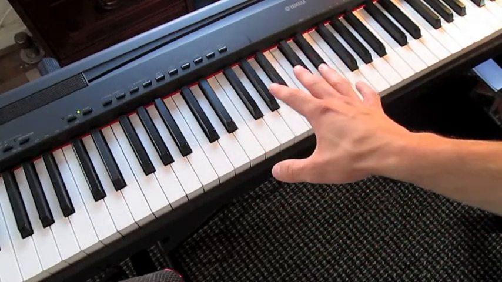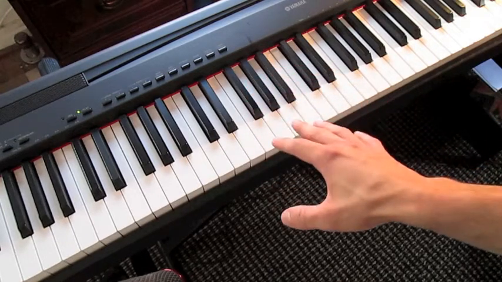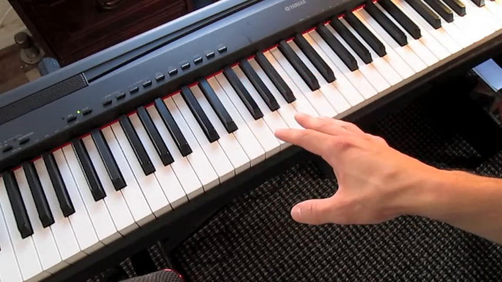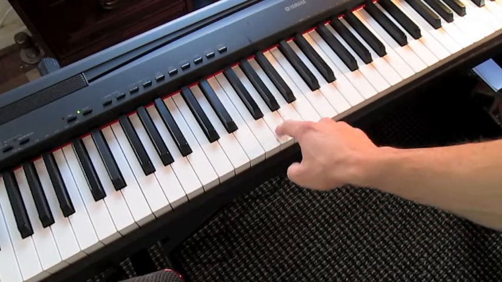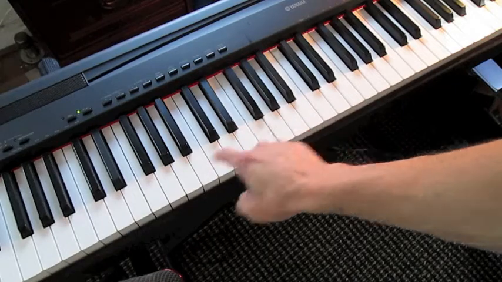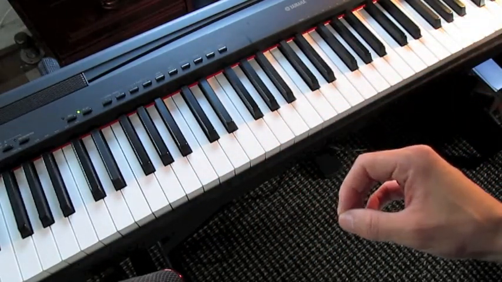Using those islands to guide yourself, you want to start to memorize the layout of the piano, where each note falls, and be able to instantly identify that's a C, a G, an E, an F, an A. You should be able to pick them out that fast.